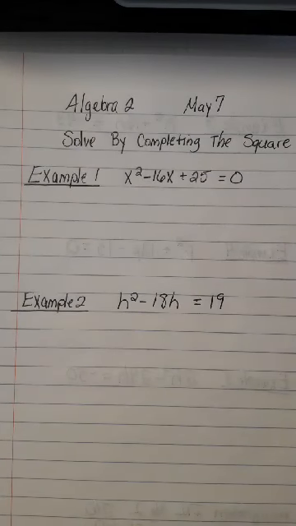Now, so far, we've learned how to solve by taking the square roots. We've learned to solve by factoring and using the zero product property. And now we're going to solve by completing the square.